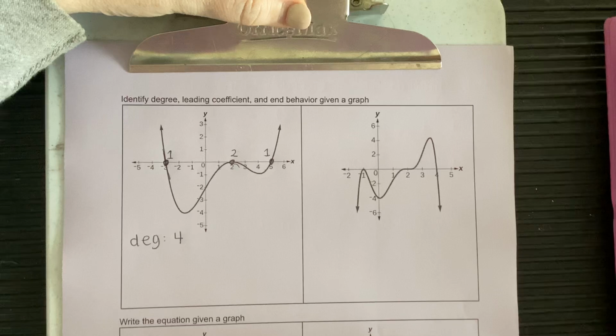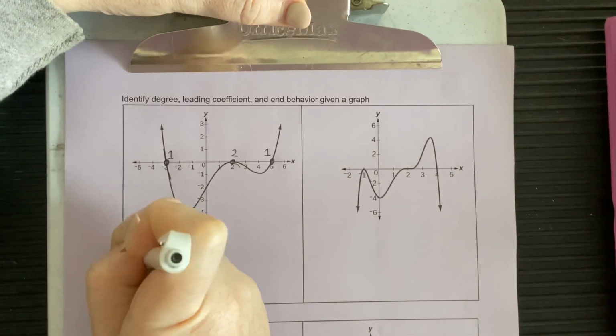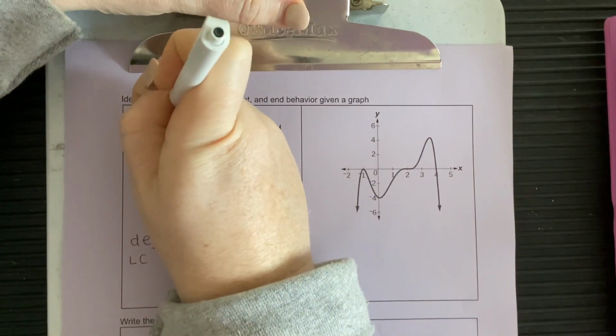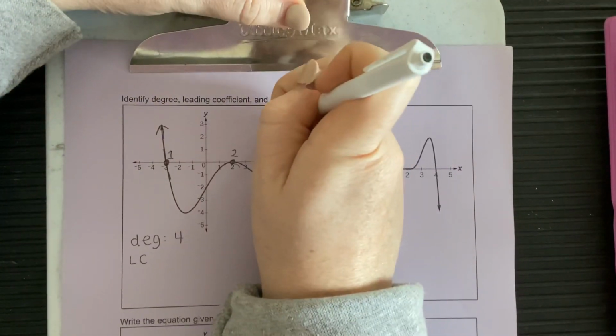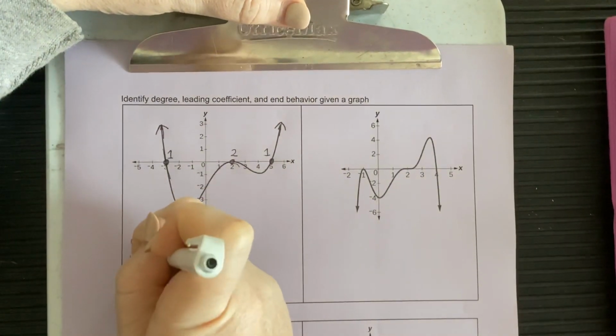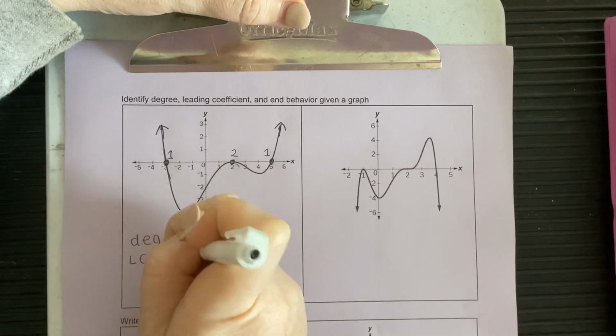Next thing, leading coefficient. This is telling me, is it a positive leading coefficient or is it a negative leading coefficient? That's when you have to look at end behavior. So, end behavior, it's going up this way, it's going up this way. If it's going up in both directions, that means your leading coefficient is positive.